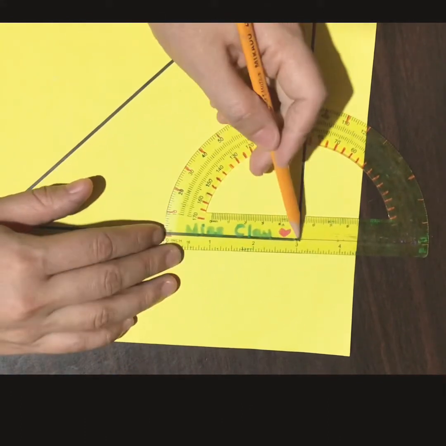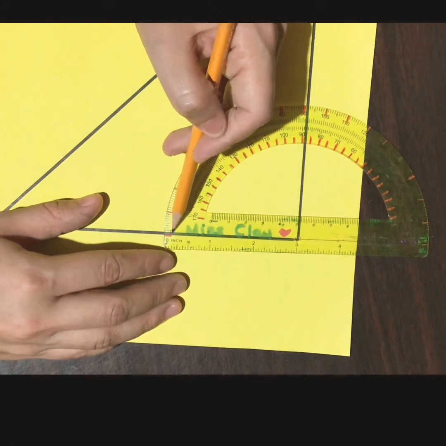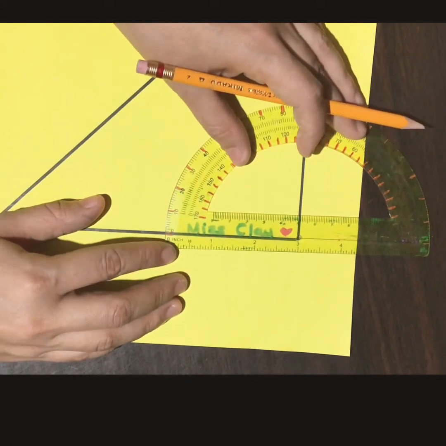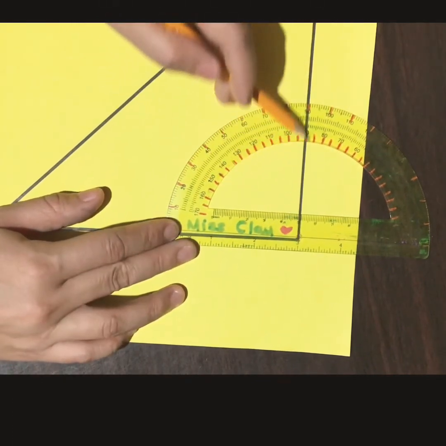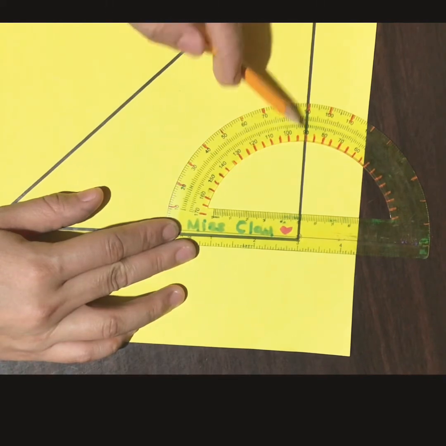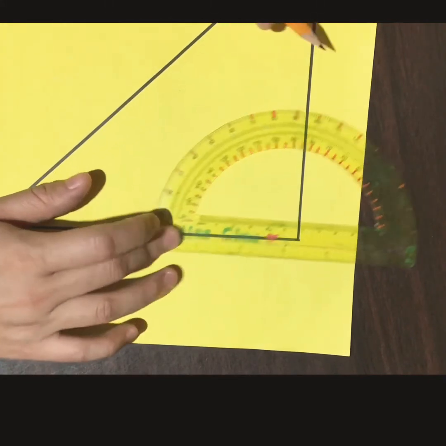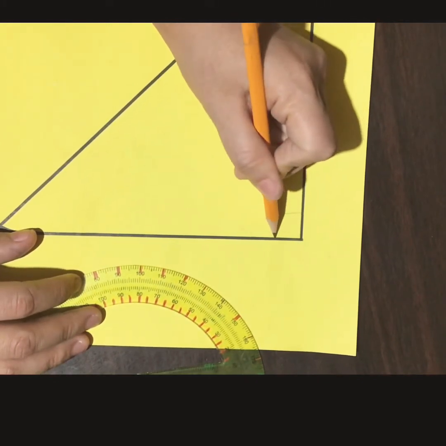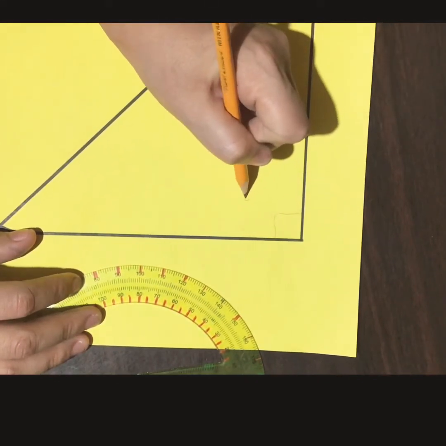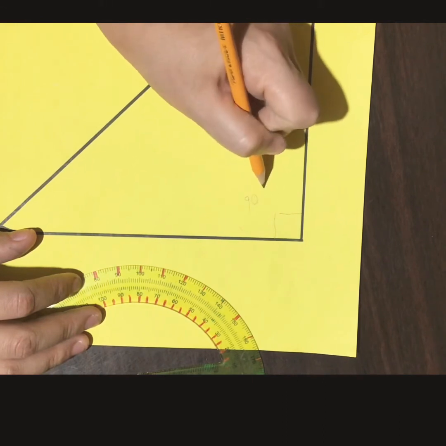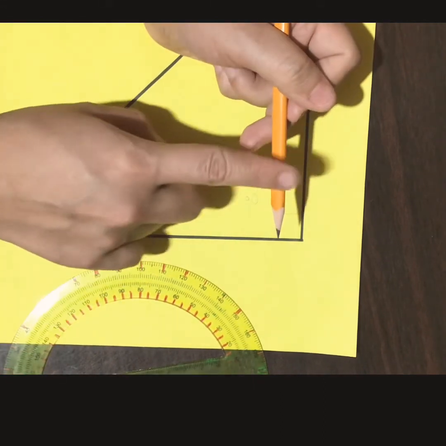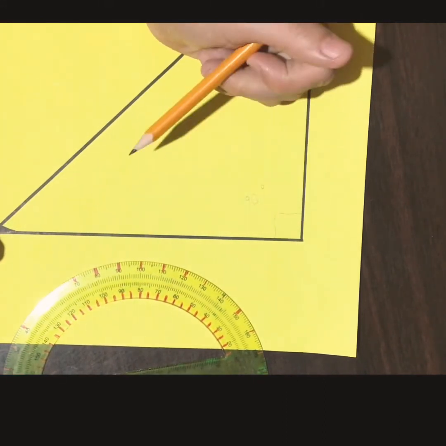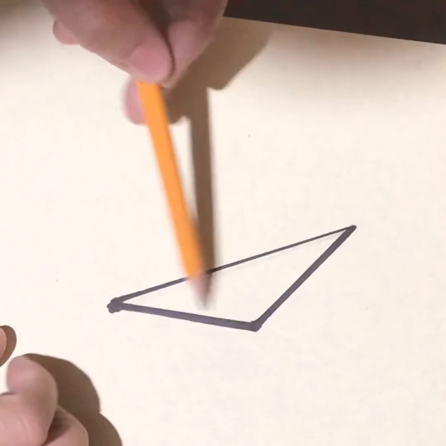Again, I need to position my protractor in the corner. I follow this horizontal line, that, remember, needs to be straight, and it's going to give me 90 degrees also. In any direction, this is completely true. This is a 90-degree angle. I always recommend you use a pencil in case we need to make a correction.